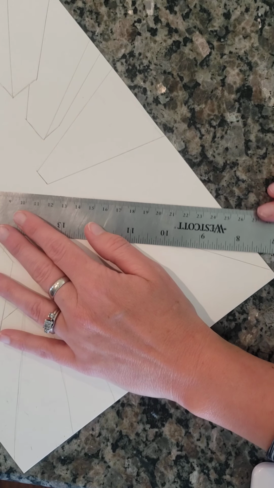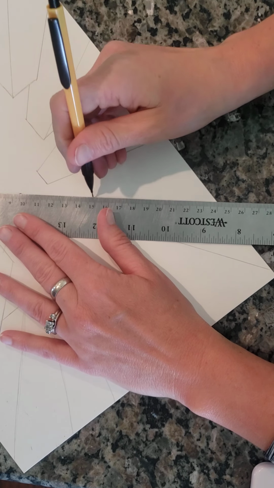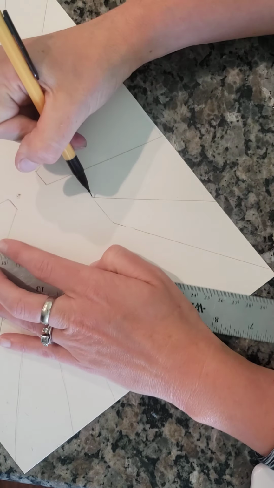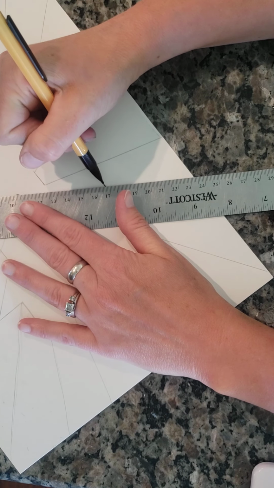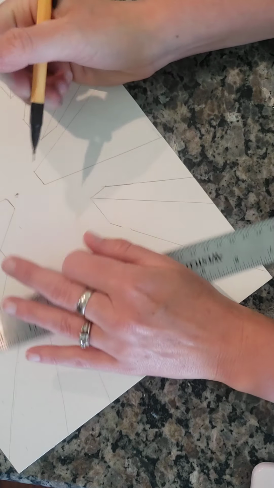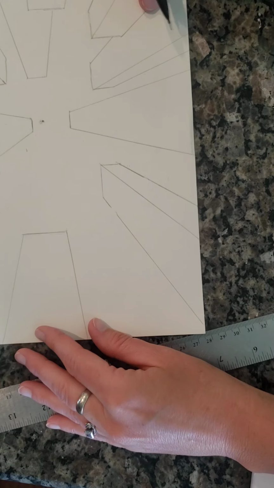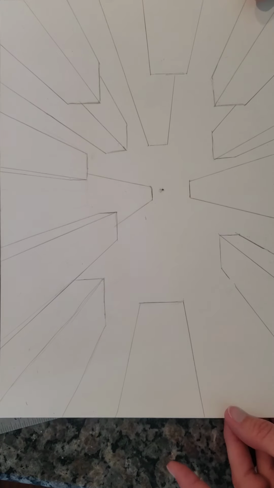Okay. Right angle. Whoop, I went under my ruler there. All right, so I'm going to stop here.